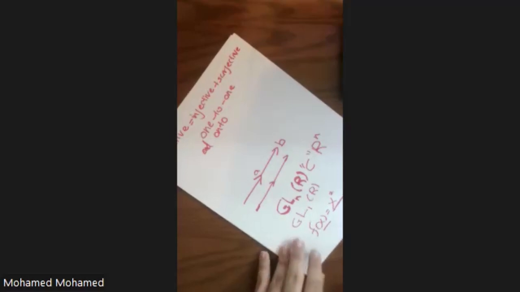So what about it? Why don't we study it? From this you will find that there is a more general group, which is the set of all bijections.